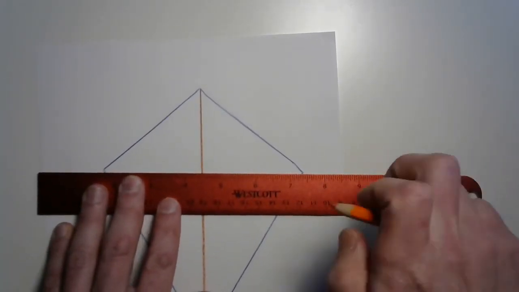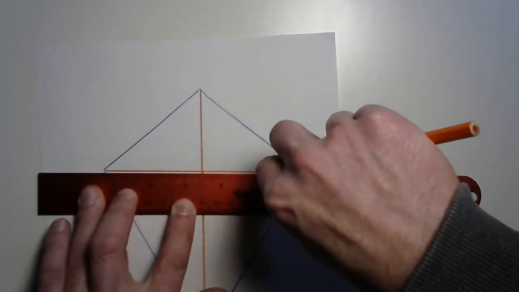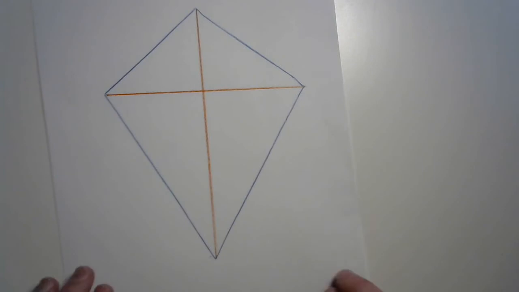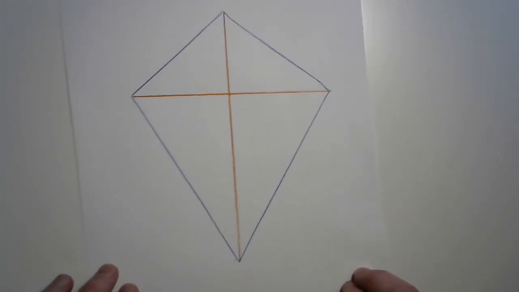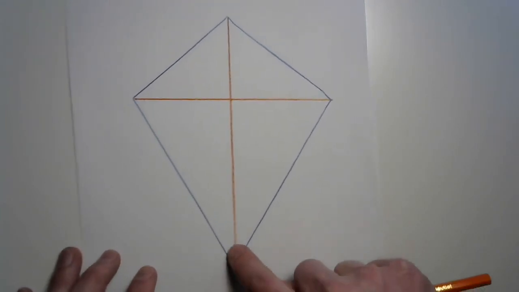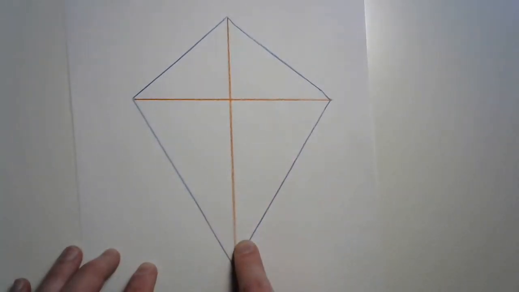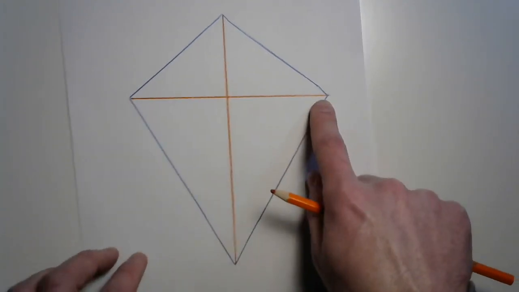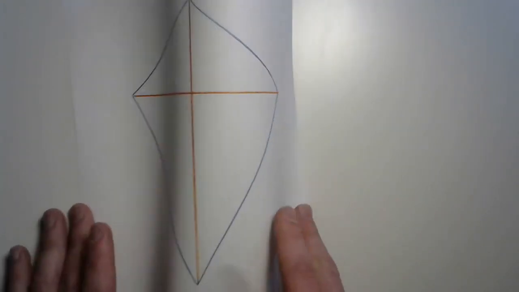Two diagonals, and actually they have different names too. There's a major diagonal and a minor diagonal. Do you think you know which one is which? And yes, this looks very much like a kite now. Yes, the major diagonal would be that longer one, and the minor diagonal would be that smaller one. That's right.